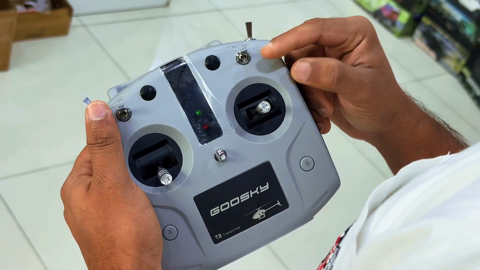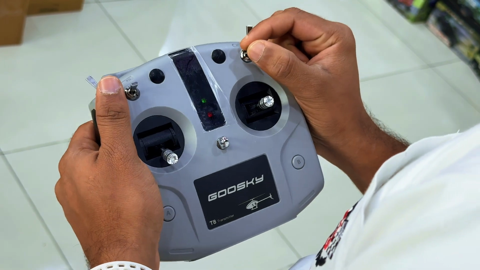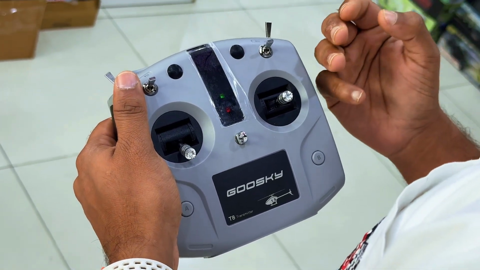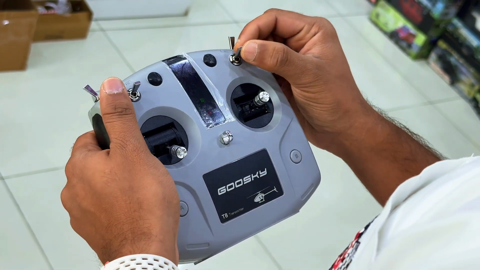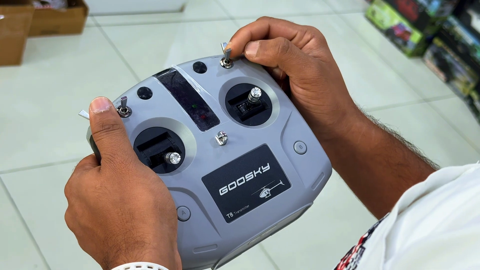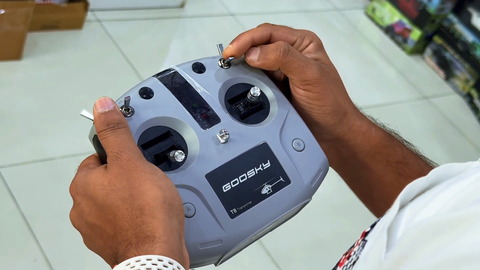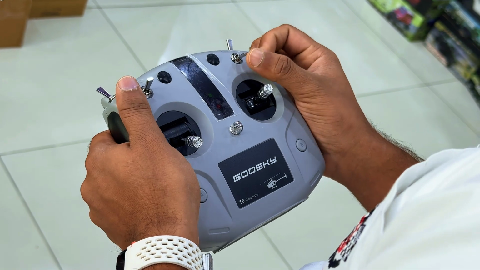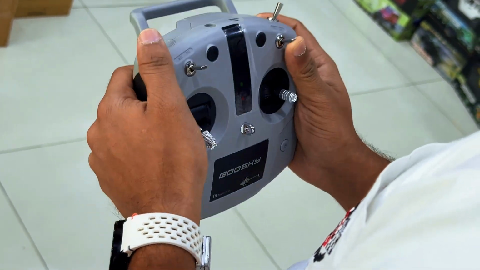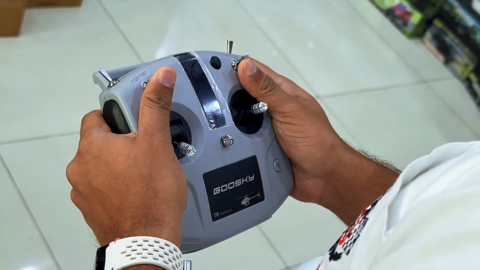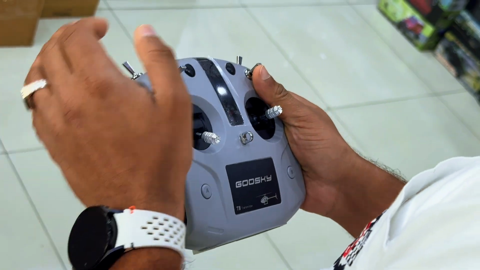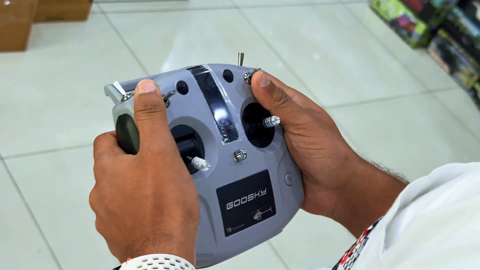And we have one more switch here. This switch actually controls the power of the helicopter. There are three powers. The top one is 75, the one below is 85, and the one below that is 100. So for the beginners keep it at 75. This is the main setup of this remote, recommended for the beginners.